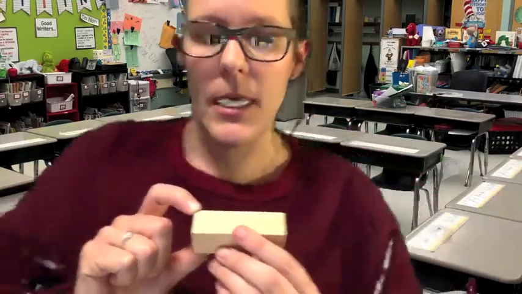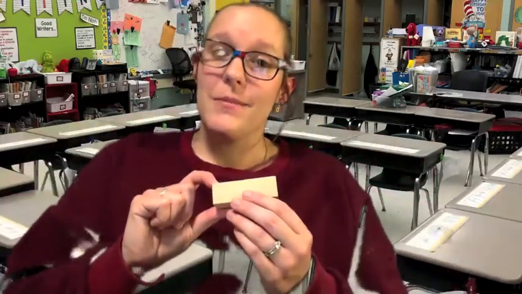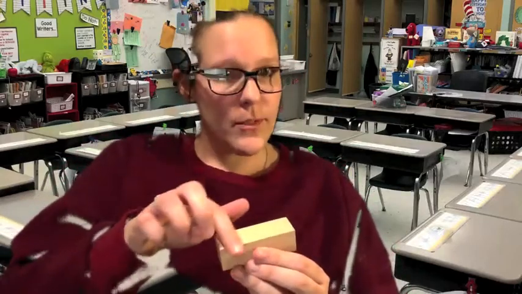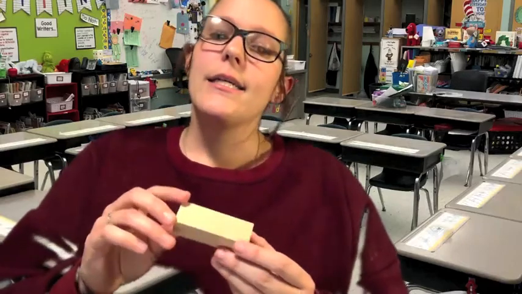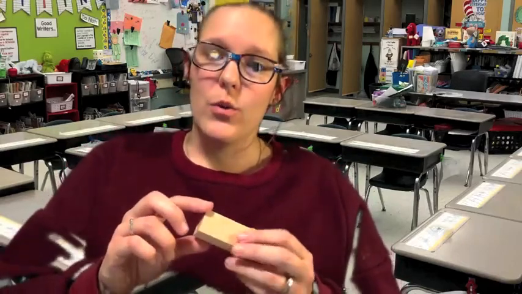So, to summarize, our rectangular prism has 6 faces or flat parts, 12 edges or straight lines where the faces meet, and 8 vertices or 8 places where the edges meet, 8 corners. So as you work through your packet, remember those rules that we talked about with the rectangular prism.